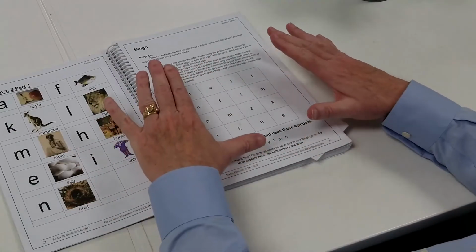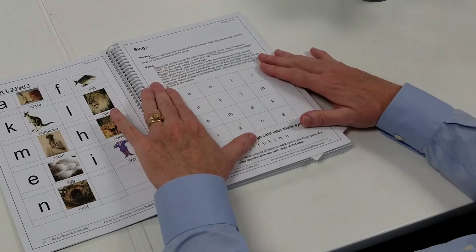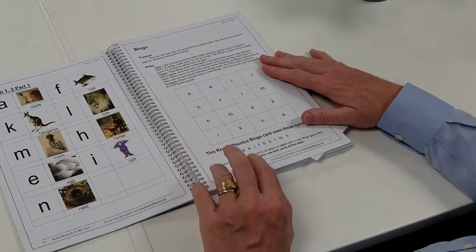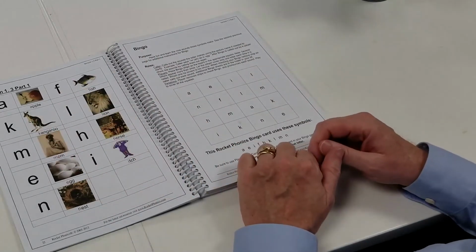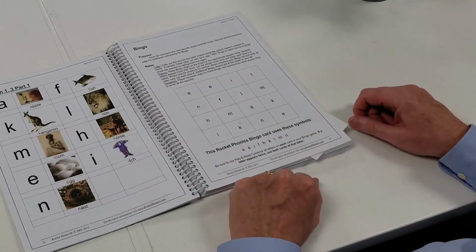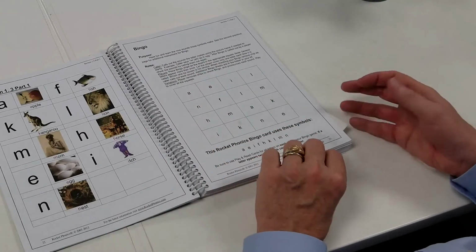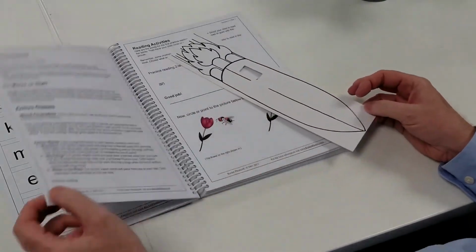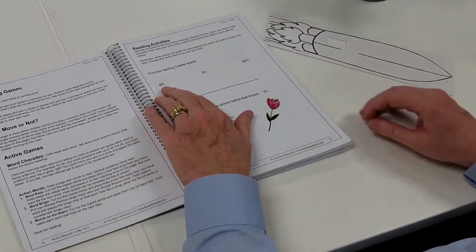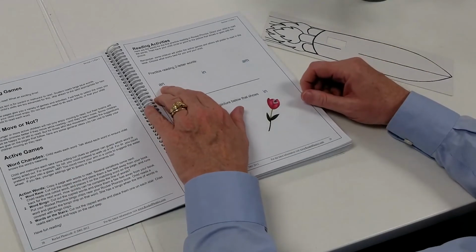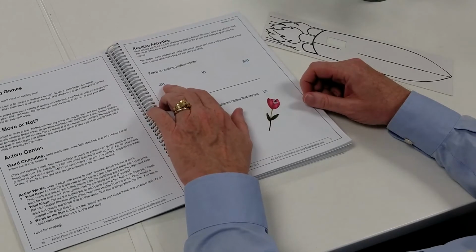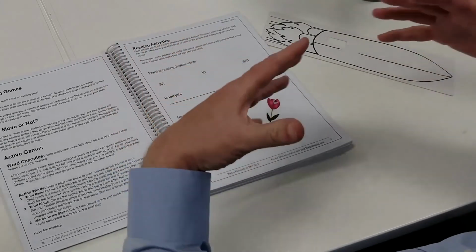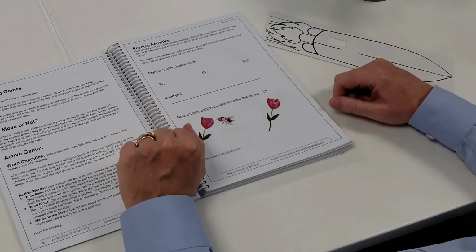Once we've got them to play successfully the bingo game, then they have now memorized 9 of the 36 sounds in the English language. The next step after that is to have them blend. We pick 2 of the sounds, A and N, and we have them say A, N, and then we praise them for reading a word.